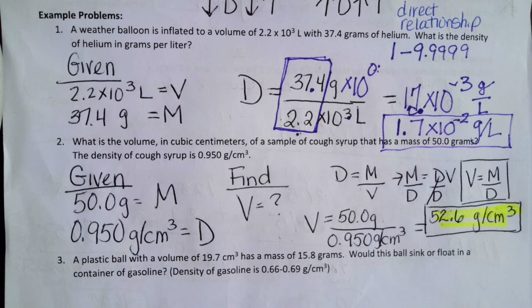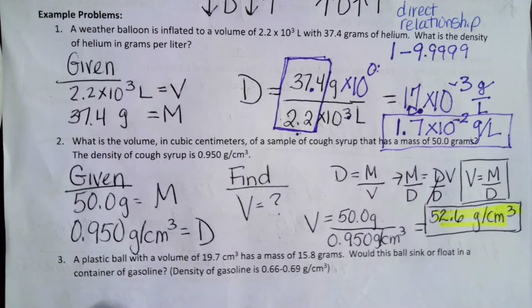But this is the starting step. Whatever's this way, multiplied together. And then whatever's this way goes on the opposite side of the equal sign. All right, let's do the next one.